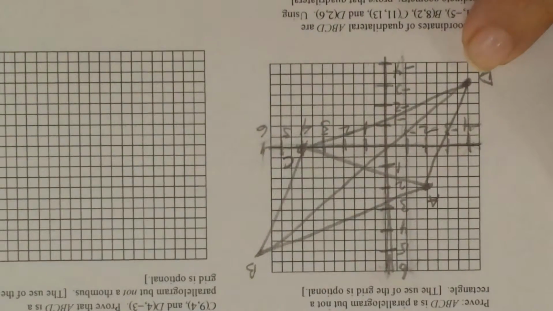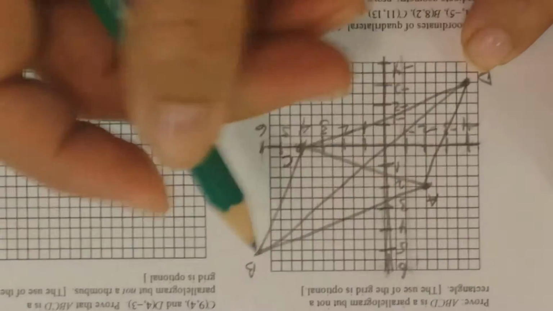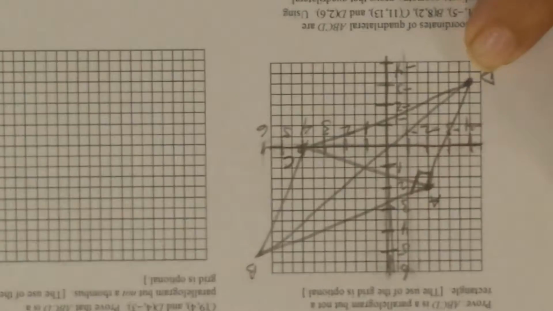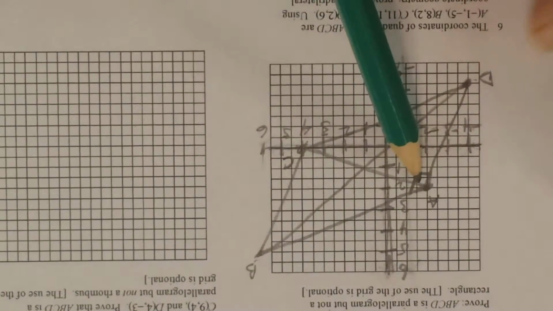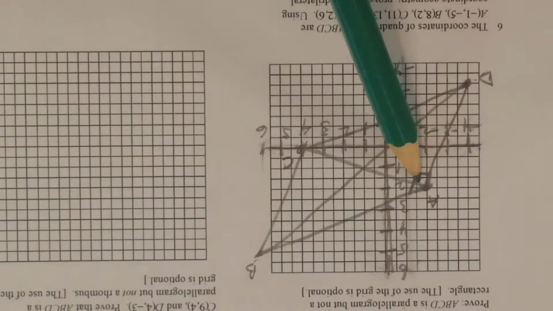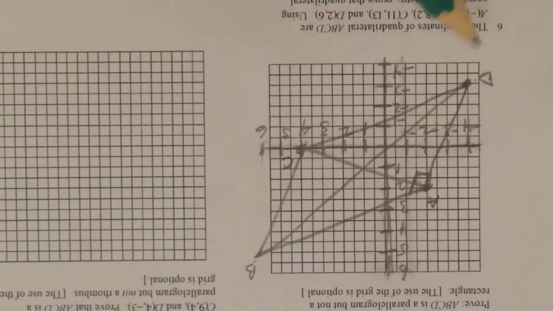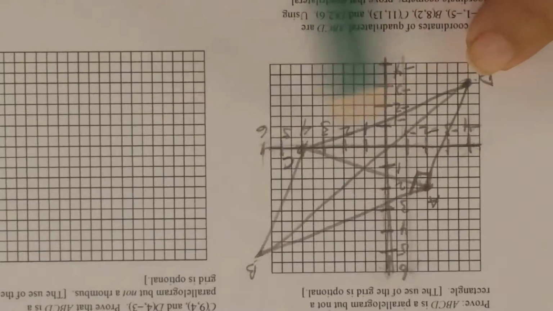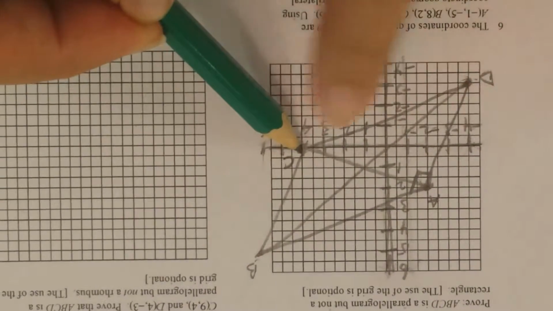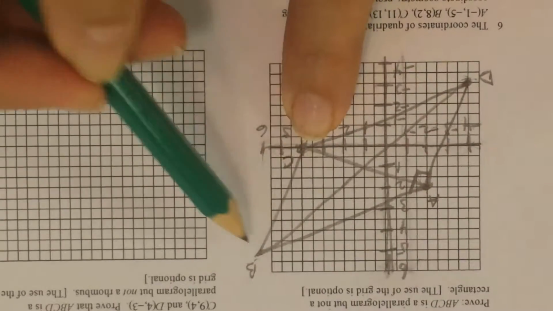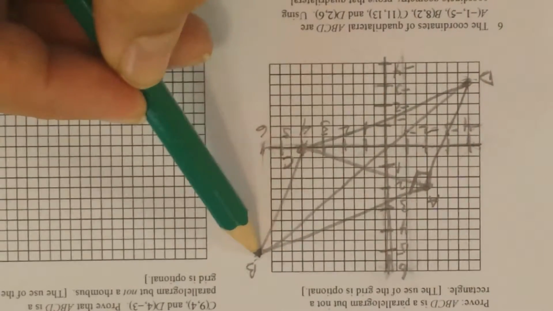What I'm going to do is I'm going to prove, and it doesn't matter which one I prove. If it's a rectangle, you know the vertex angles are 90. So if I prove that the slope between AB and AD is perpendicular, then it would be 90. So then that would prove it's a rectangle. Or I could look at the slope of AD and BC, CD, or DC and BC, or AB and CB. Doesn't matter which ones.